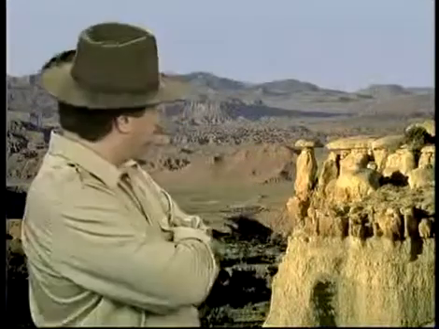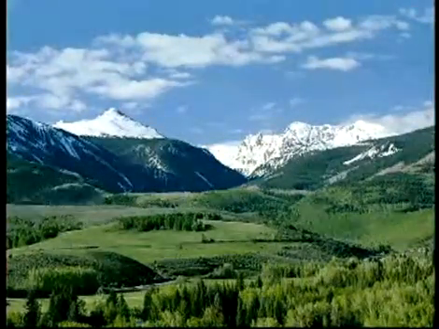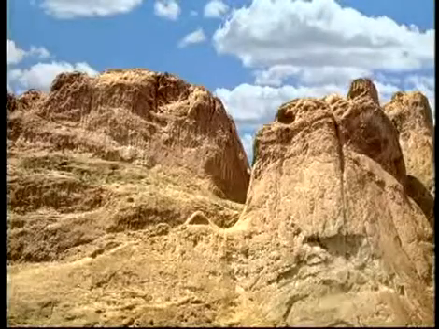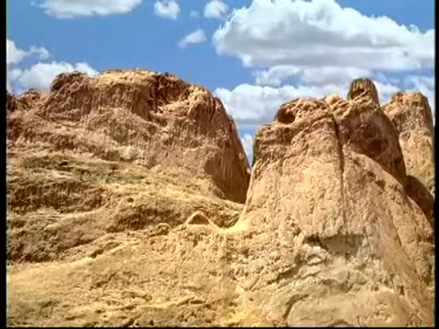Let's talk about landforms first. You know, mountains and such. That seems like a nice, solid place to begin. Mountains are found everywhere on Earth. A mountain is any part of the Earth's surface that stands much higher than its surroundings.